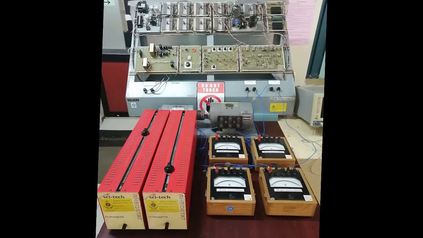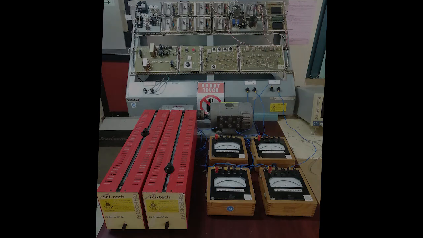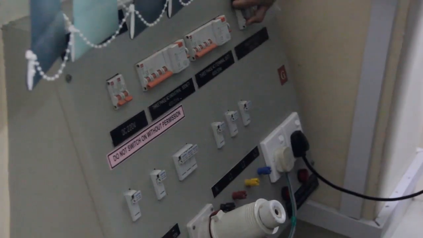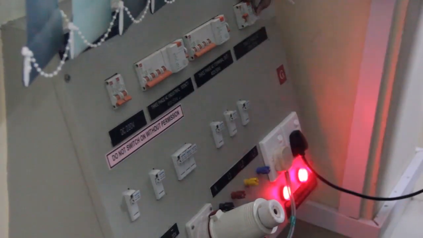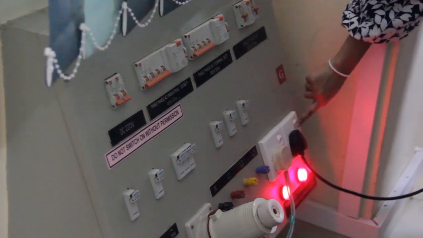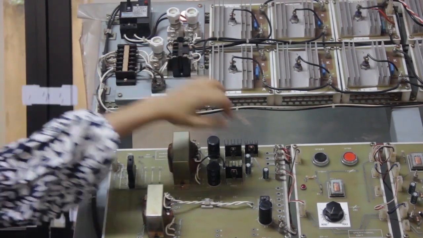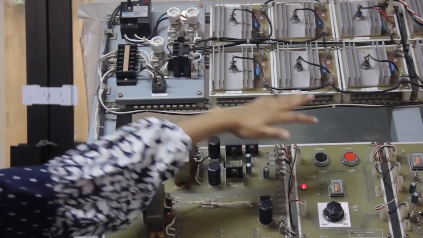This is the lab setup we will be using for this practical. We will identify its parts gradually in the video. In order to begin the practical, first we have to switch on its power supply from the panel located behind the setup. Then we switch on the main breaker on the panel and the start button, which is the black one. The red one is for stopping.